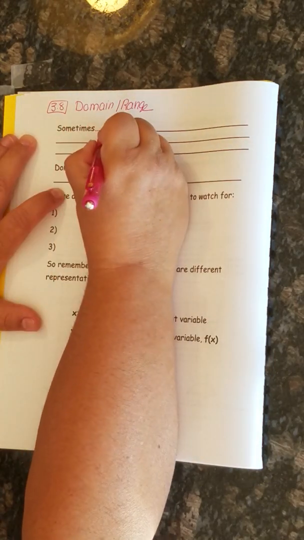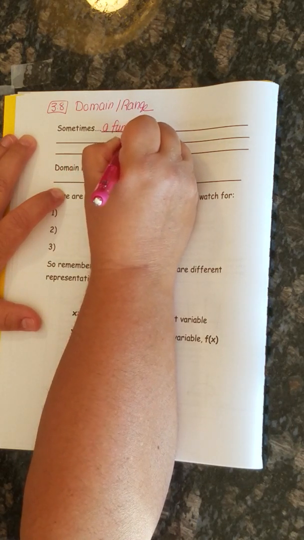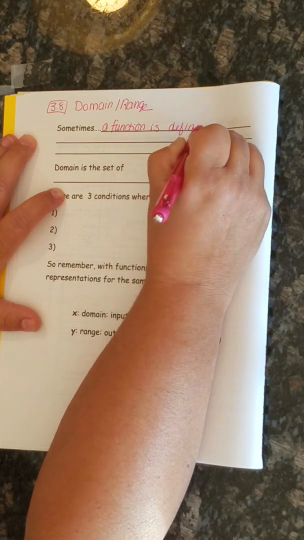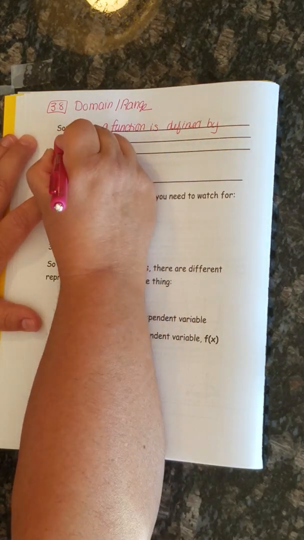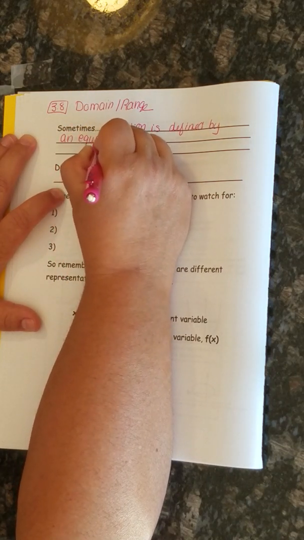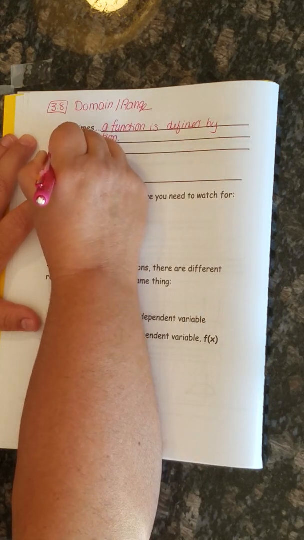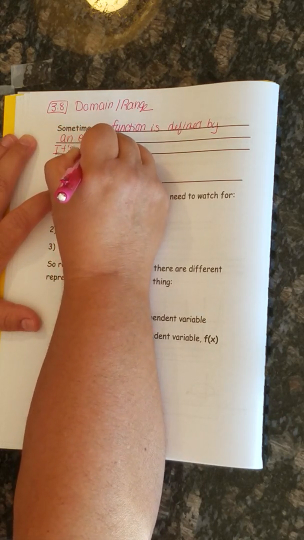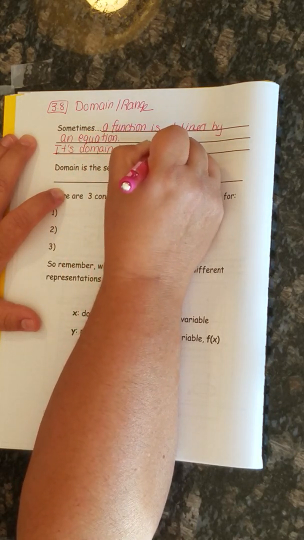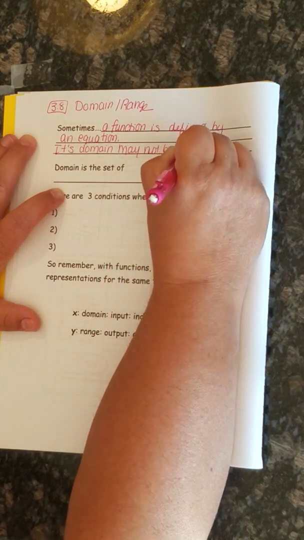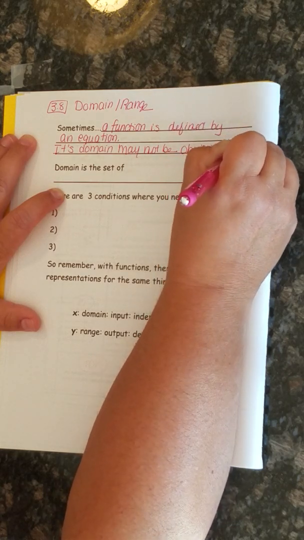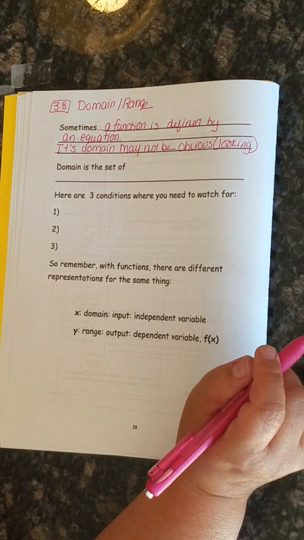Sometimes a function is defined by an equation, and its domain may not be obvious. We'll say obvious looking. So you have to know what the domain is of a function.